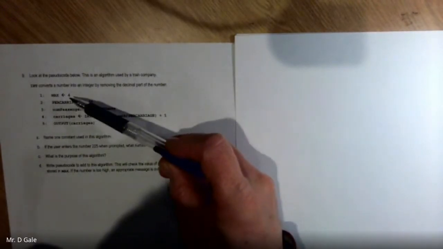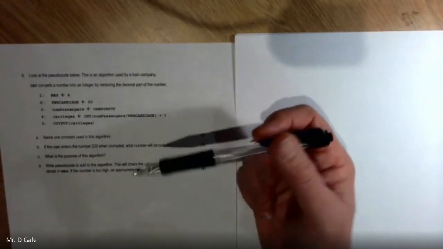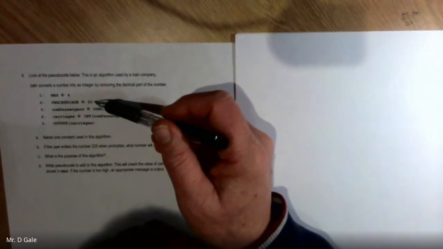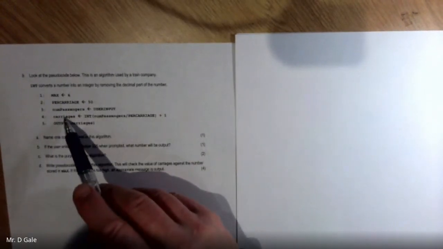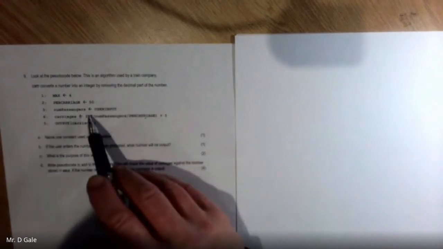Okay. So we're going to set max to be 4. Max is a constant. That's why it's in capitals. We're going to set per carriage to 50. So I'm guessing at the moment that this is the number of people that can fit in a carriage. Right, we ask for the number of passengers, the user input. The number of carriages is the number of passengers divided by the per carriage. We int that, which gets rid of the decimal part, and we add 1.